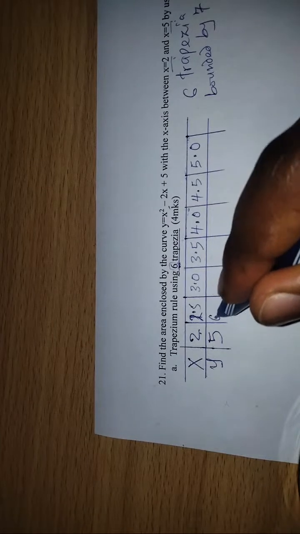Therefore, the first value of y is when I substitute 2 in the place of x. So y is given by x squared minus 2x plus 5, so I'll have 2 squared minus 2 into 2 plus 5. This gives me exactly 5. The next is 2.5. So I'll have 2.5 squared, minus 2 into 2.5, plus 5. This gives me 6.25. The next is 3: 3 squared minus 2 into 3, plus 5. This gives me exactly 8.